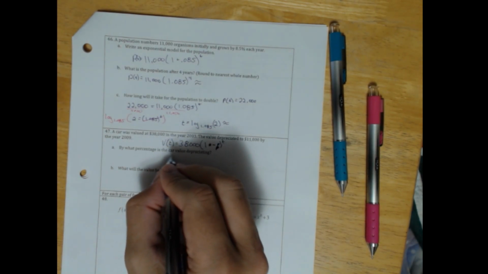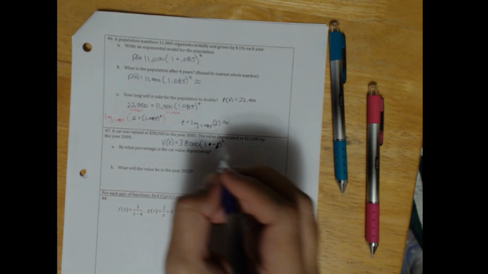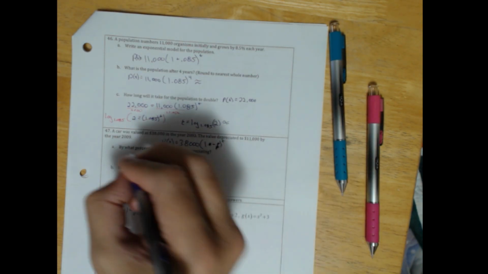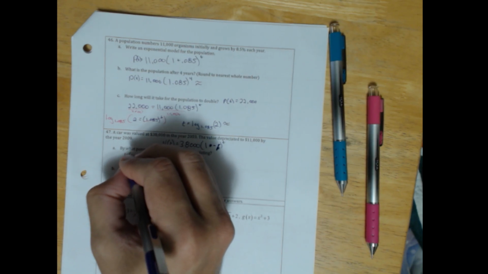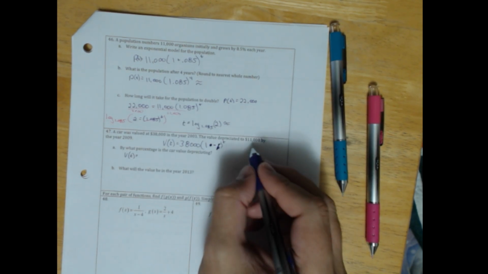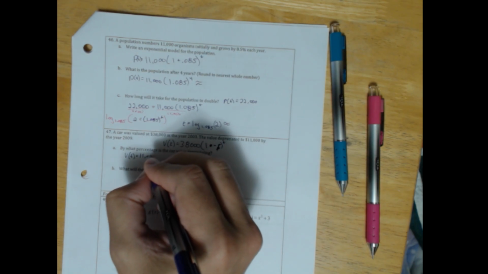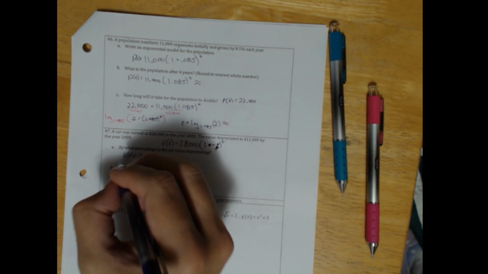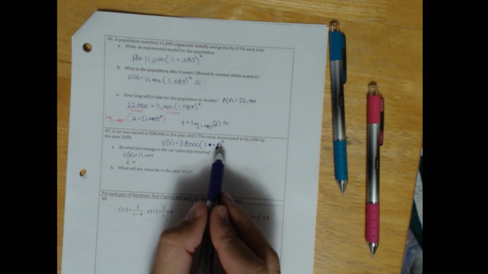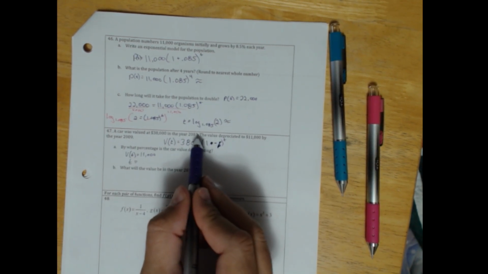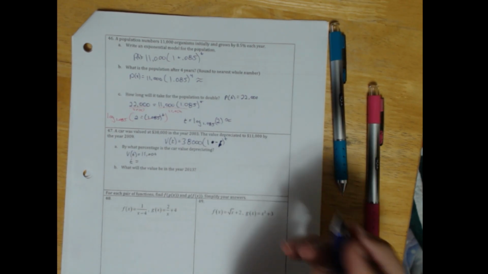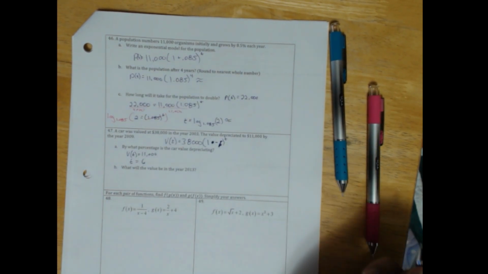So by what percentage is the car value depreciating? So this is telling us that V of t is equal to 11,000, and t is equal to 6 years. 2009 minus 2003, that is 6 years.